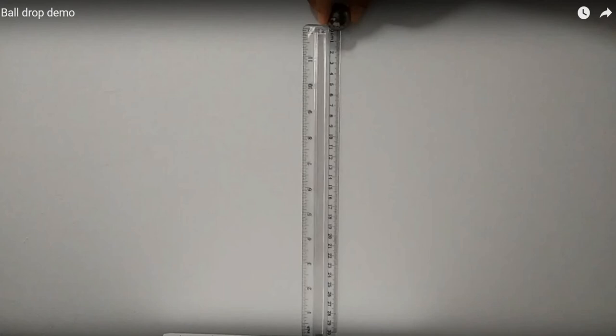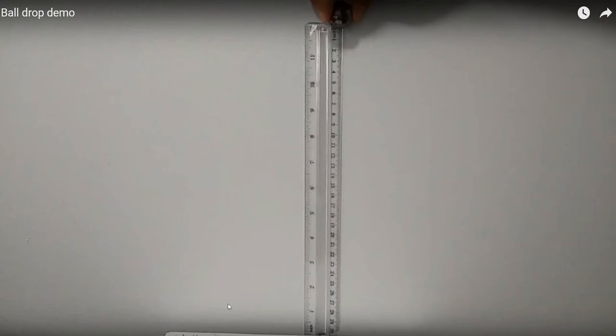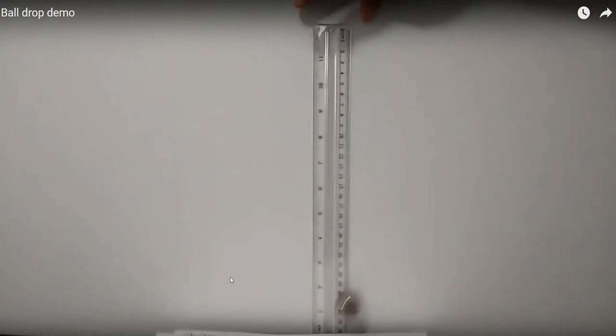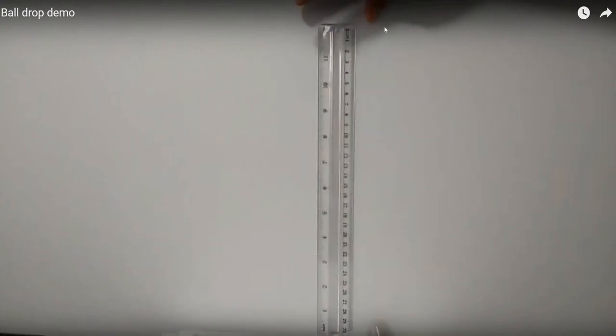Okay guys, so in this video I'm going to demonstrate conservation of energy in a simple scenario where an object is dropped from a height h, let's say. So let's see the video. What I'm going to do is drop the ball, right? And the drop covers a height of 30 centimeters.